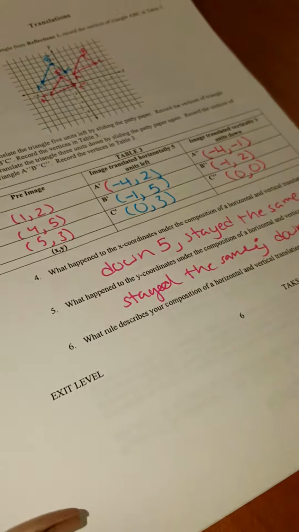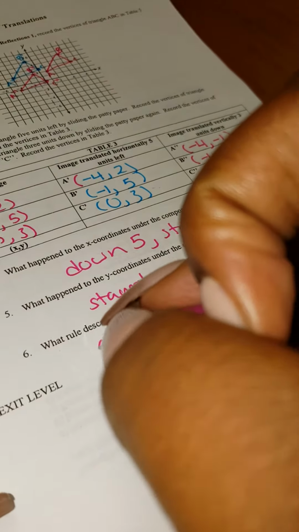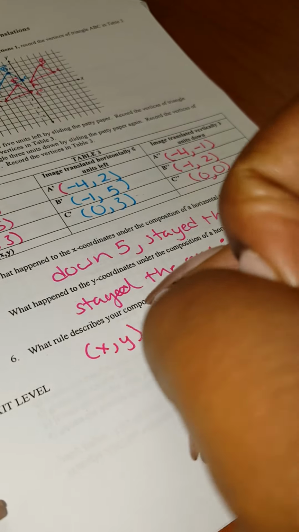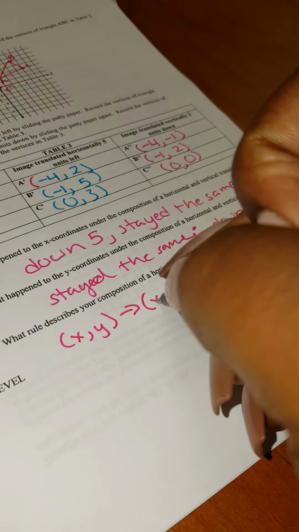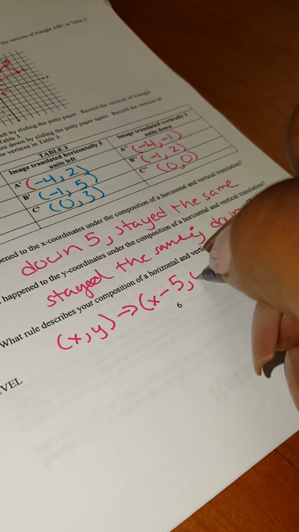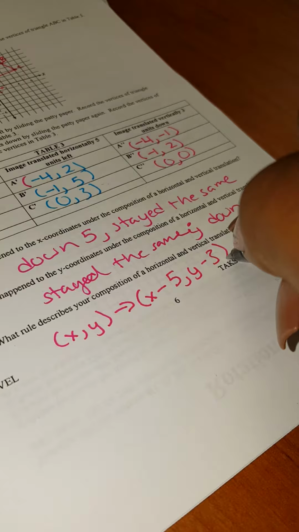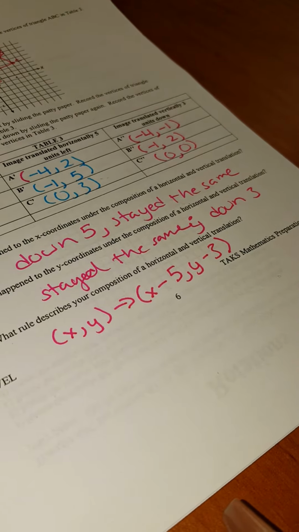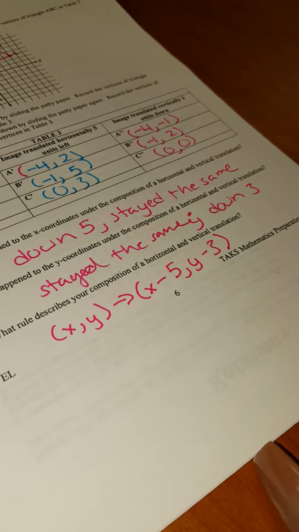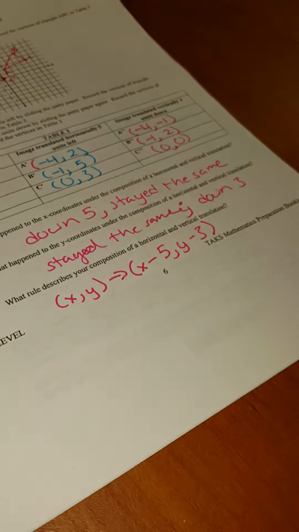Okay. So the way you would write that is you start off with your original point, x, y. And then for x, we subtracted 5, right? And for y, we also subtracted 3. My bad. So you would write it like that. Okay. This is called mapping notation.